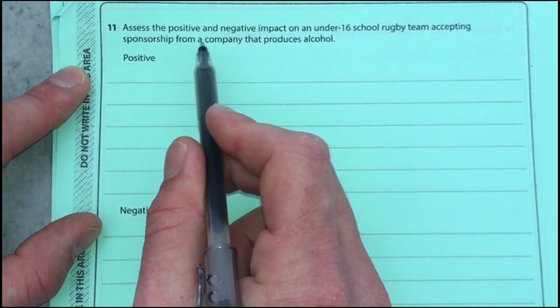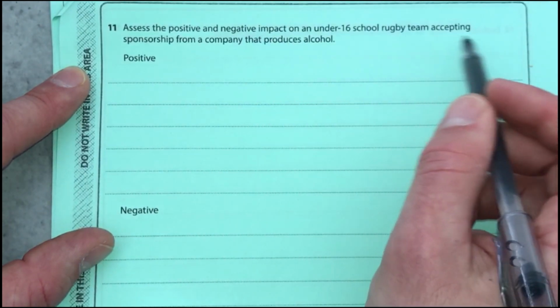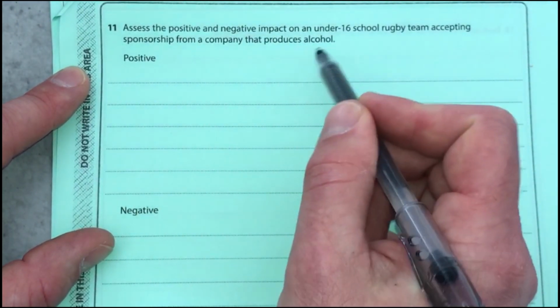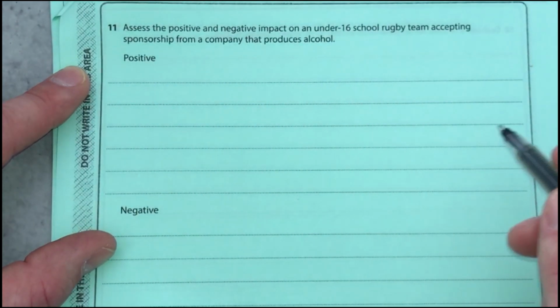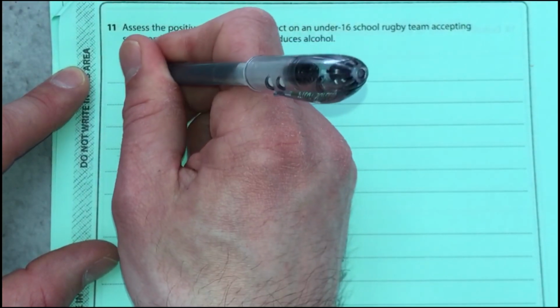Let's start with the positive. The under-16 school rugby team is now going to get a sponsor from an alcohol company. Well, it's not ideal. However, there are some positives. So let's have a look at that.